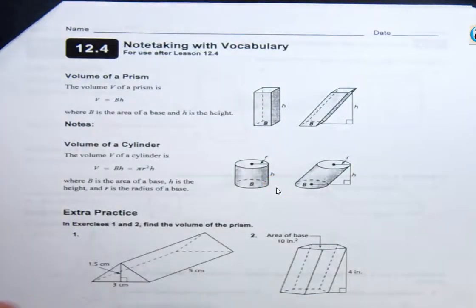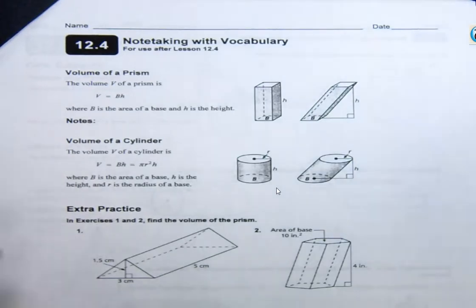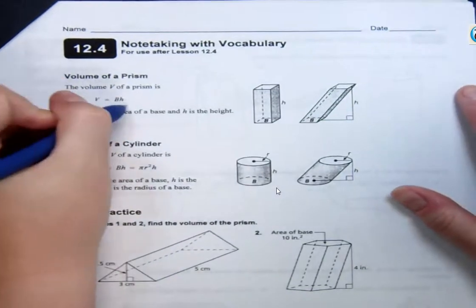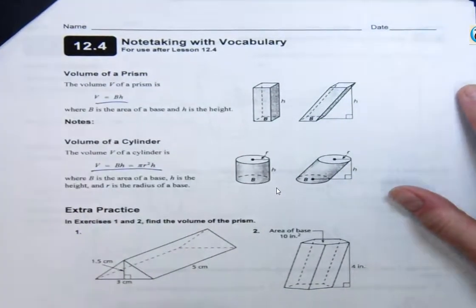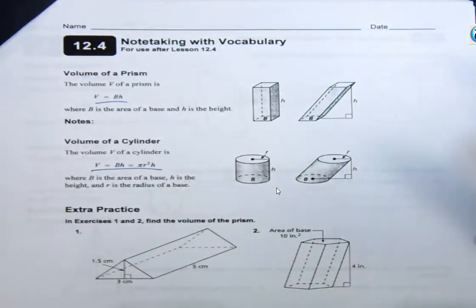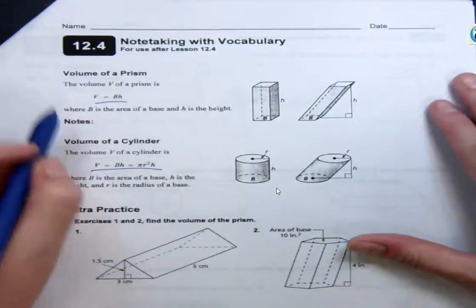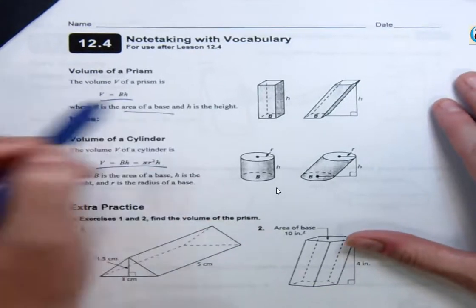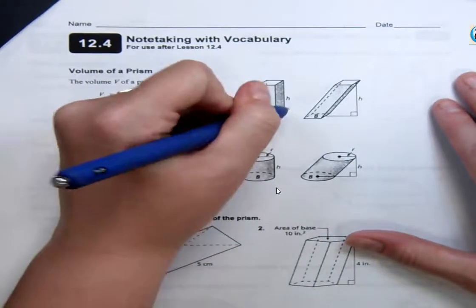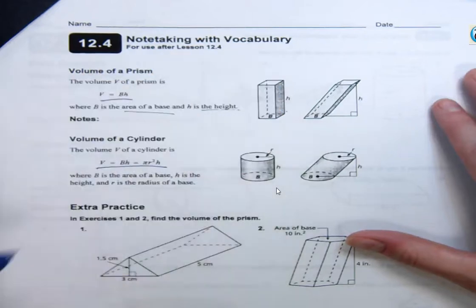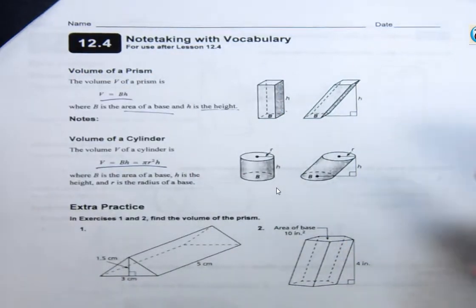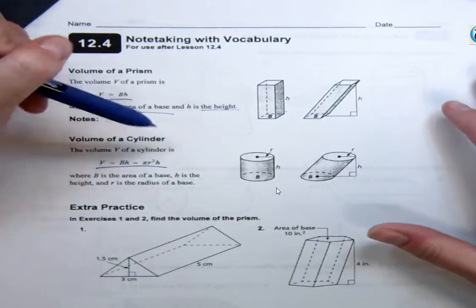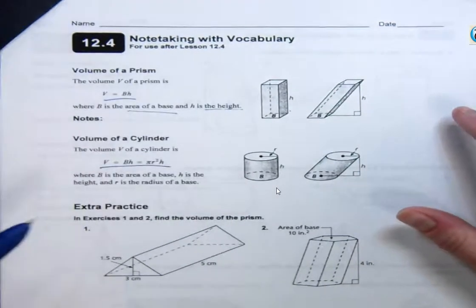Hey guys, we are on 12.4, so this is the first day of volume, which is really nice because it's much easier than surface area. So notice these are the formulas we're going to use today, much shorter than surface area, which is nice. The capital B is still the area of the base, that hasn't changed. The height is still the height, it's perpendicular with the base. So remember, we're not using slant height like we did last section. We're using the actual height.